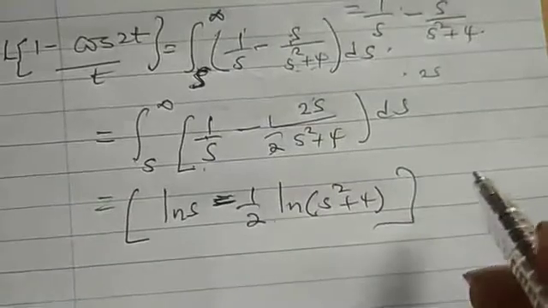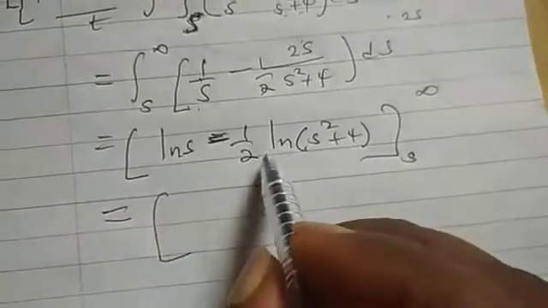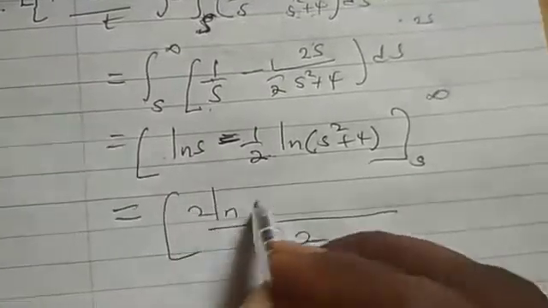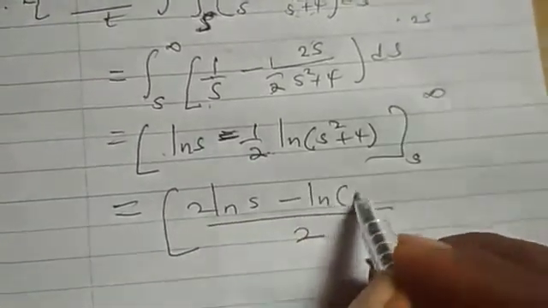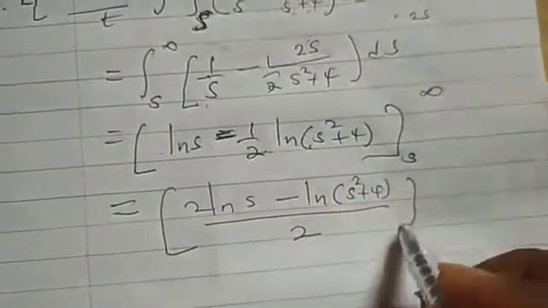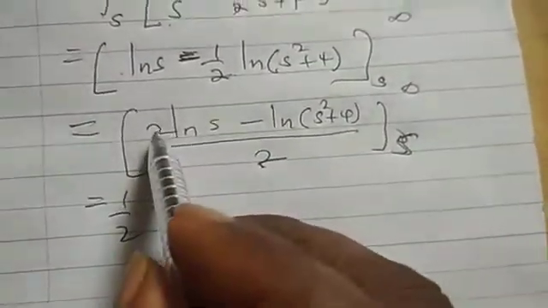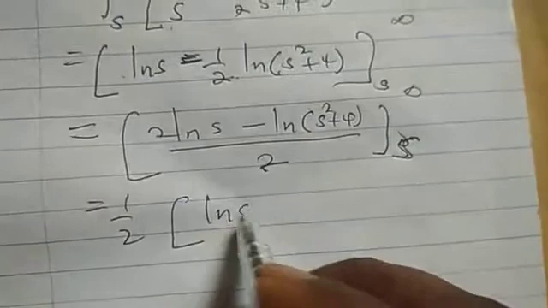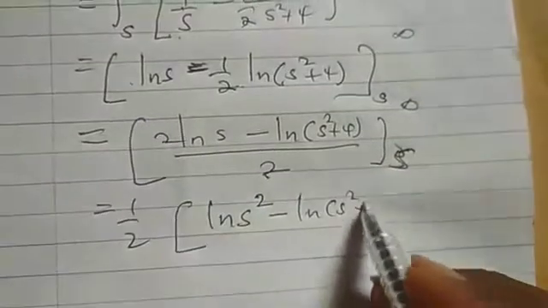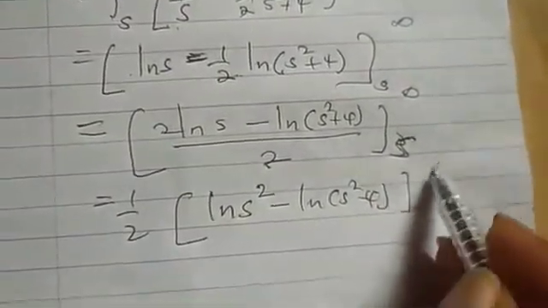I have integrated it like that, from s to infinity. I can still play with the law of logarithm here. Let me first find the LCM. LCM is over 2. This is 2 ln s minus ln of s squared plus 4, from s to infinity. Let us bring this half out. According to the law of logarithm, the 2 can come to the front, but if it comes to the front, it becomes squared, minus this, from s to infinity.